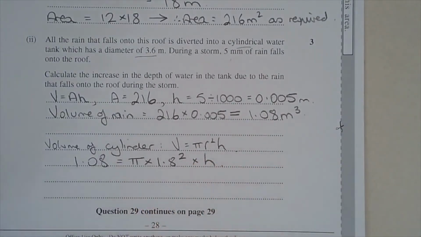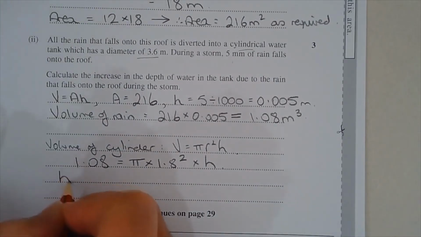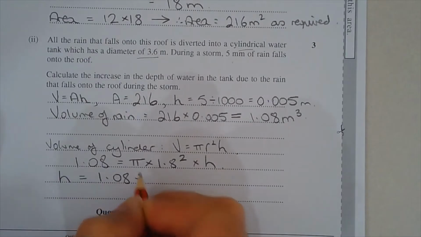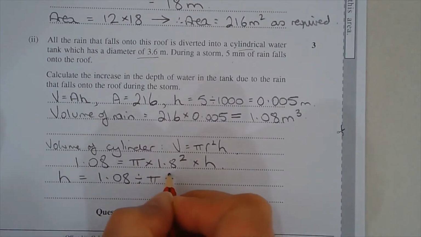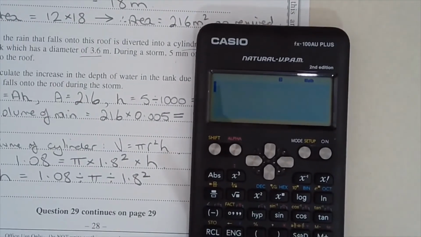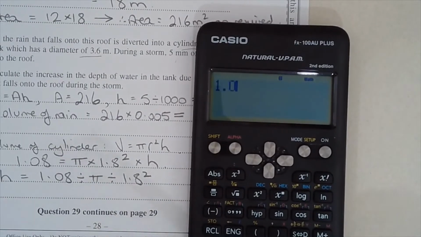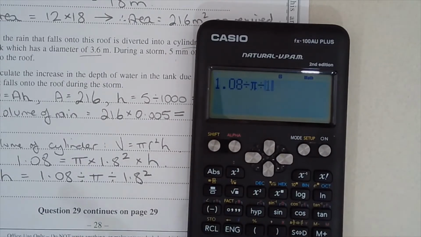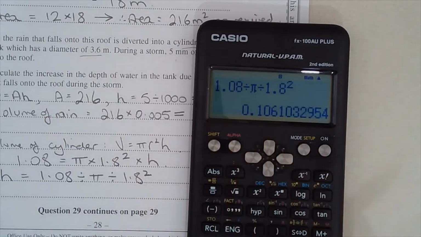And we're going to make h the subject of the formula. So h is equal to 1.08 divided by pi divided by 1.8 squared. We'll enter that expression into the calculator and see what we get. So 1.08, we're going to divide that by pi, and divide that again by 1.8 squared. And we get 0.1061.